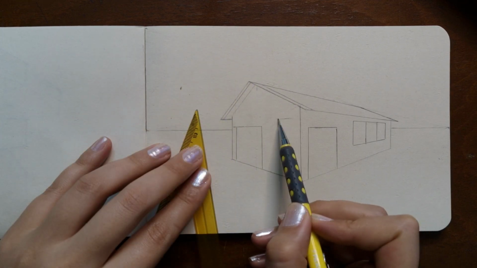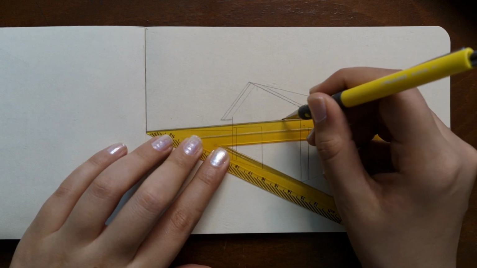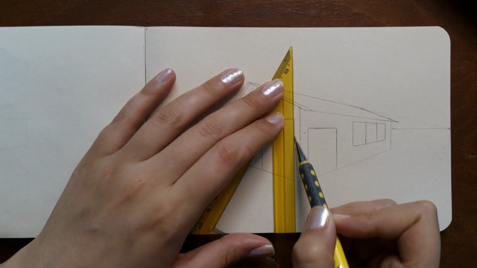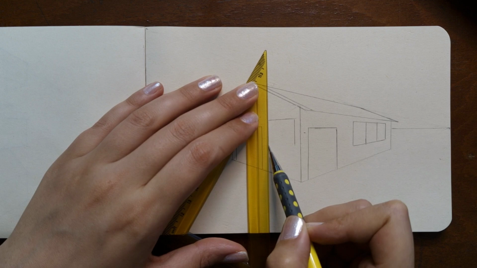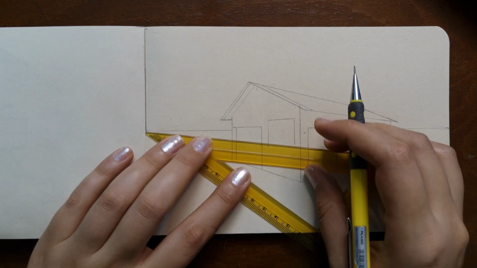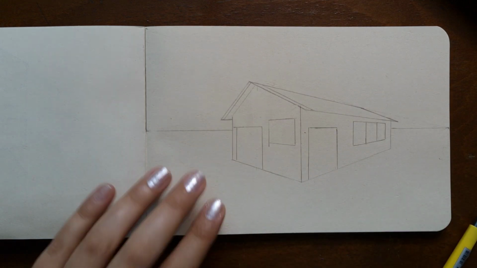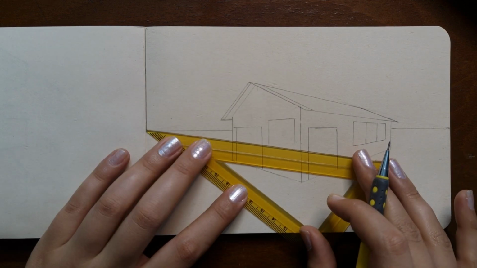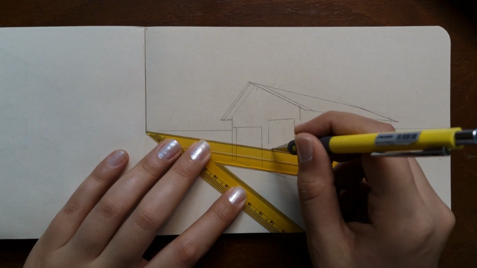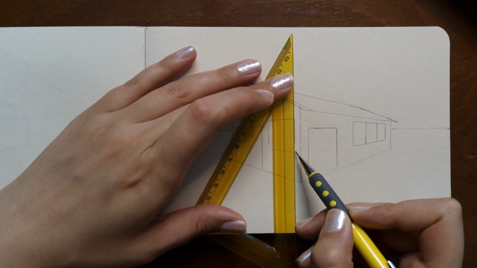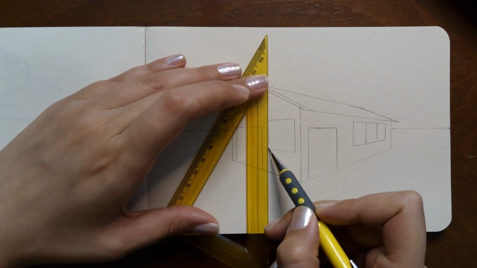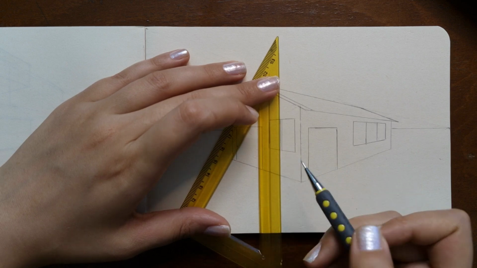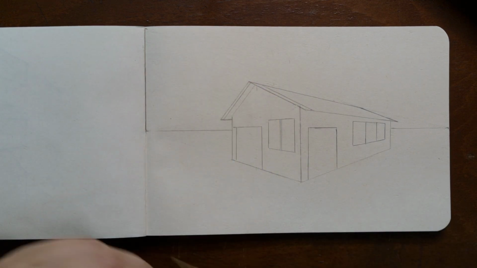Next, we can add a window to fill the empty space above the door. After that, I'm going to draw something like stairs right in front of this door.